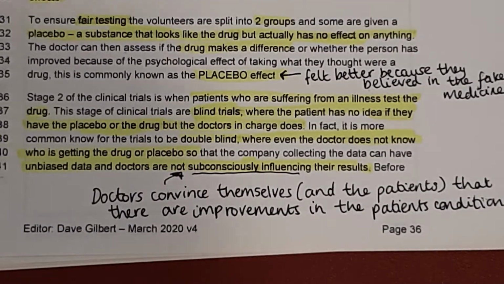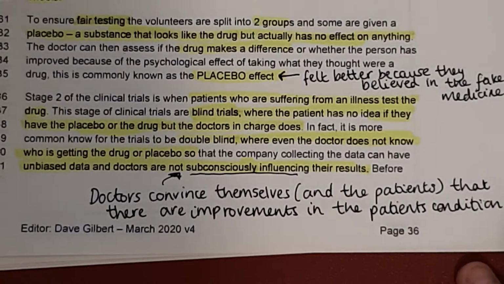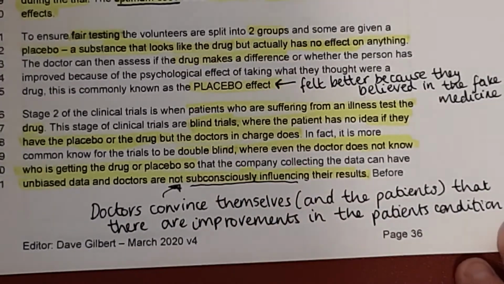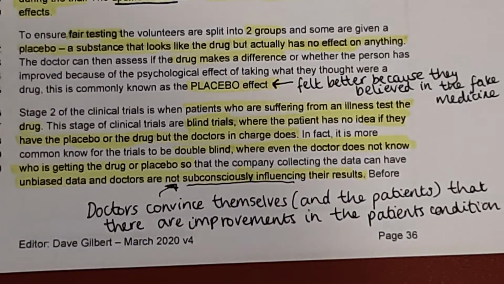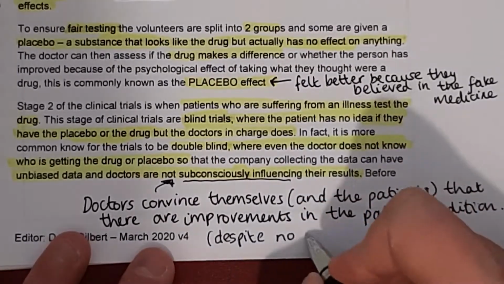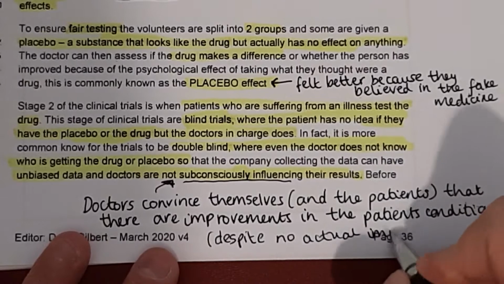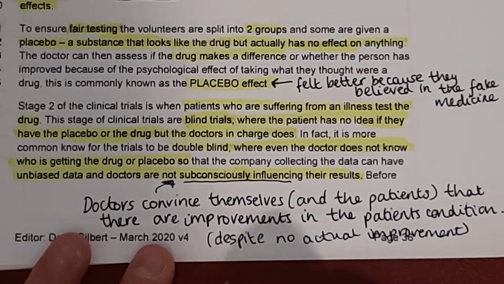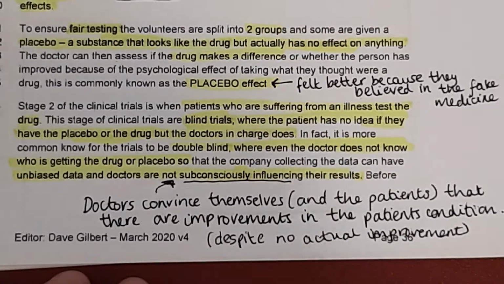So doctors convince themselves and the patients that there are improvements in the patient's condition when actually there isn't, despite no actual improvement. Okay, we're going to move on to the next page.